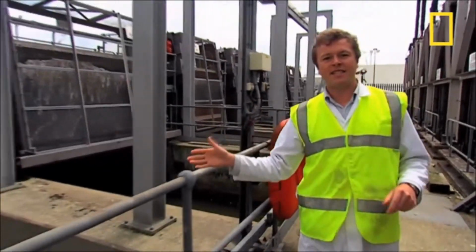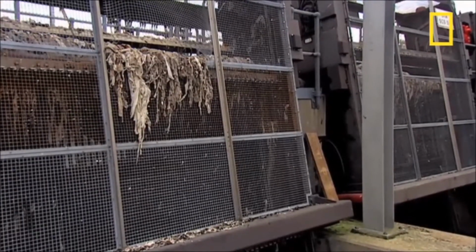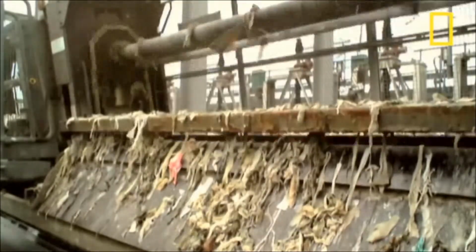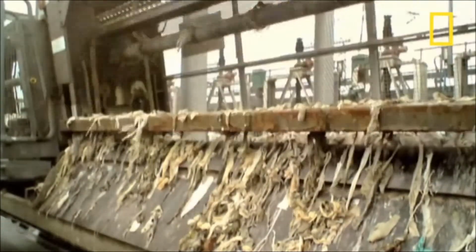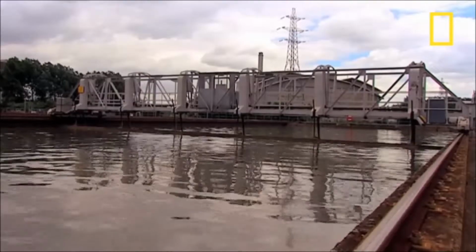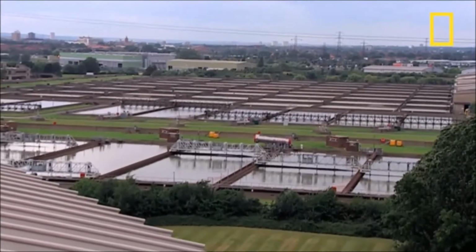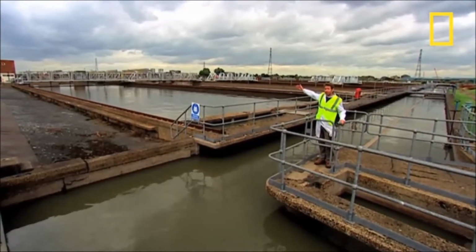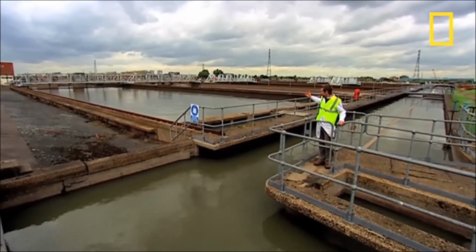Using these screens, large lumps like bricks, wood, rags are raked out. Once collected, these large objects will all be washed and sent to a landfill site nearby. They've even had half a car here. Meanwhile, the remaining sewage passes on to the next part of the process into these primary settlement tanks. Now, very basically, it enters at that end and flows relatively slowly this way.